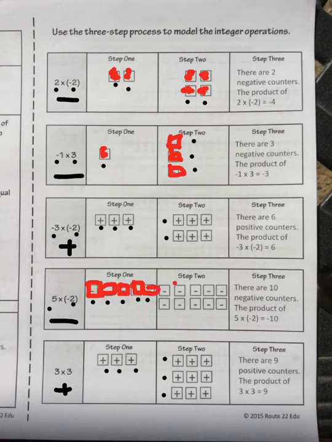So make sure that you do that for me. All of your negative counters should be red. And then go back and look at your positive counters, and those are going to be yellow. So anytime you're doing a paper for me that you're going to turn in, or you're doing journaling, your positive counters are going to be yellow, and your negative counters are going to be red.